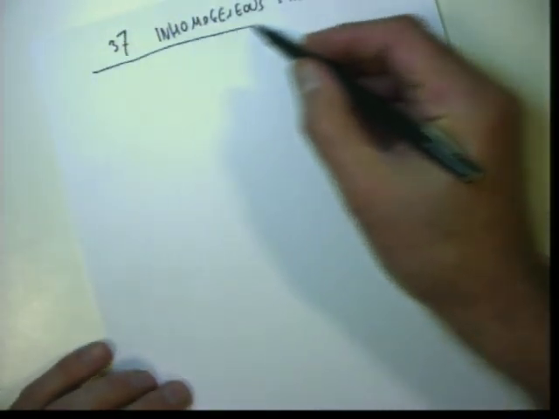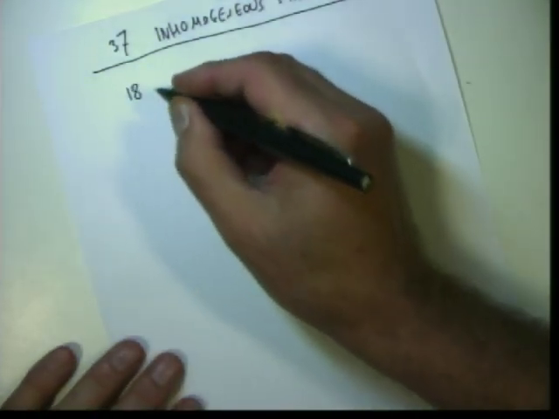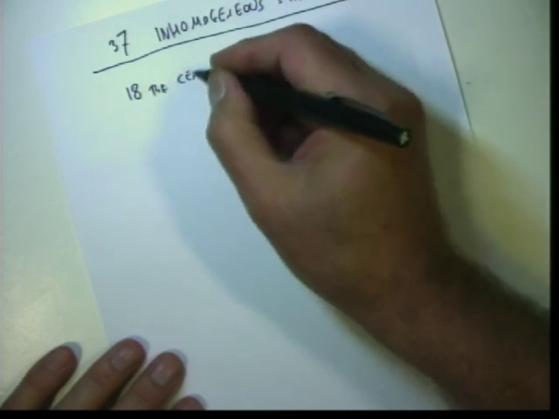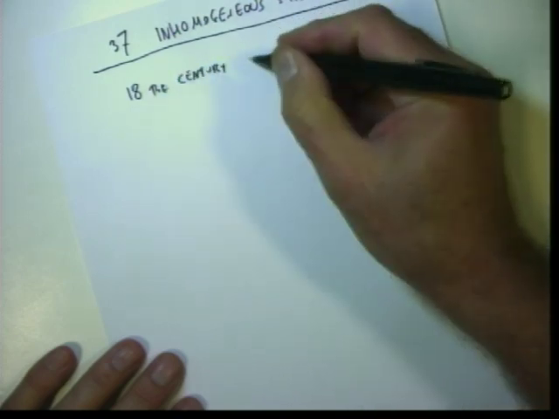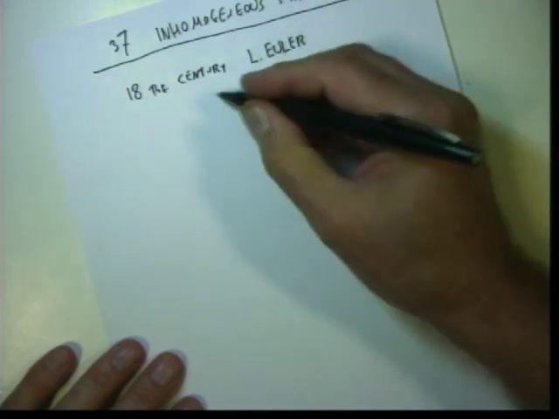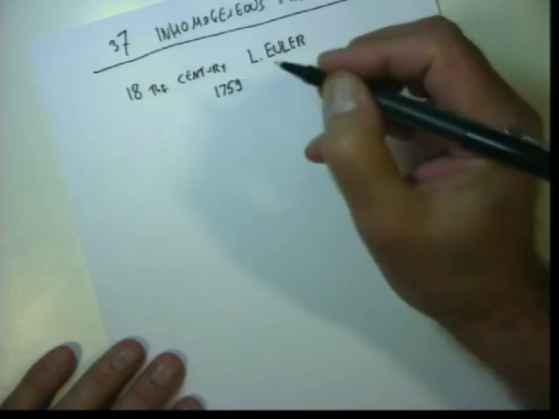Okay. Last time we actually reviewed this material, and I said that in the 18th century, Leonhard Euler obtained some solutions in 1759.